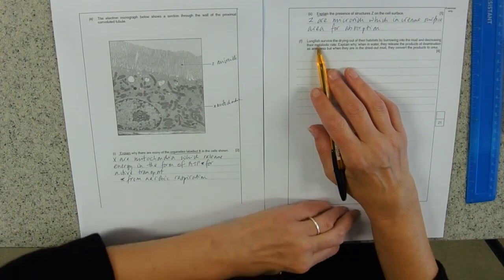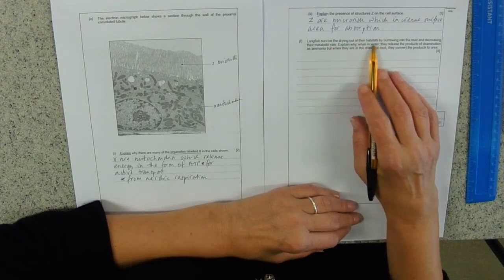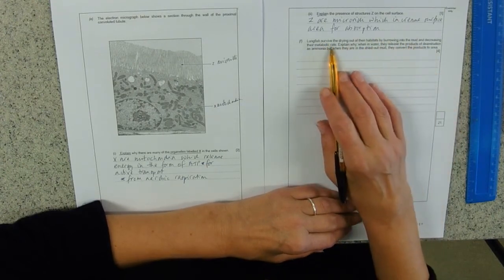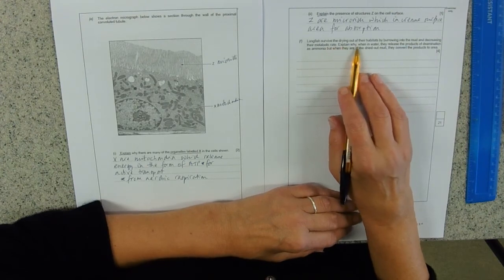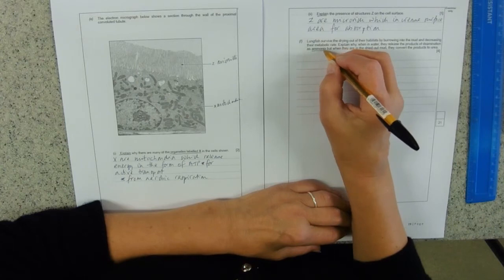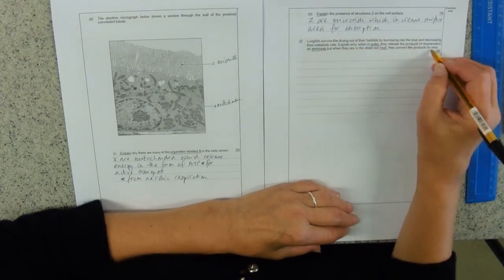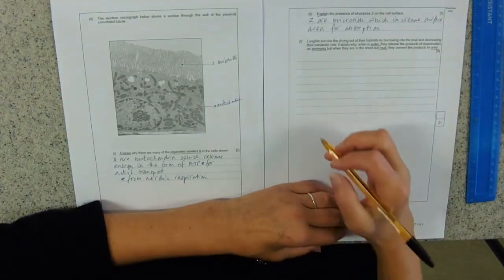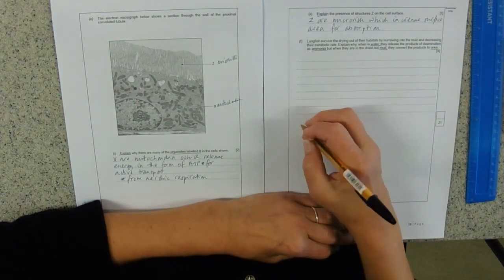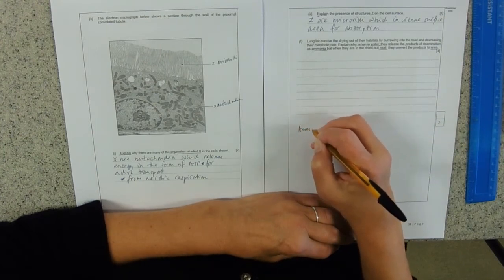And switching again, lungfish. They survive the drying out of their habitats by burrowing into the mud and decreasing their metabolic rate. Explain why, when in water, they release the products as ammonia, and in dried out mud, they use urea. So again, I'm just going to use this bit at the bottom to do a little bit of a plan. What do I know about ammonia?